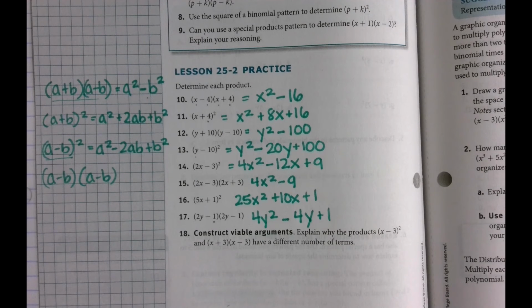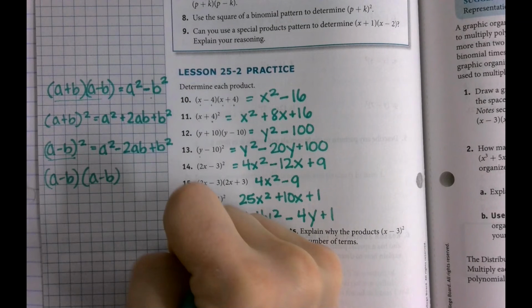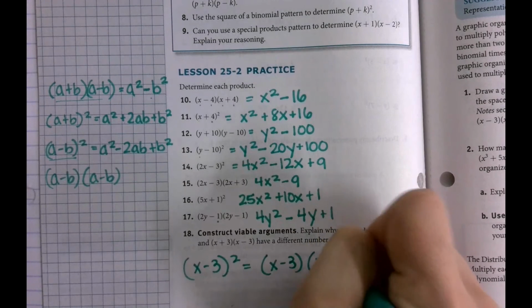Now, explain how the products x minus 3 squared and x plus 3 times x minus 3 have different terms. Well, x minus 3 squared equals x minus 3 times x minus 3.